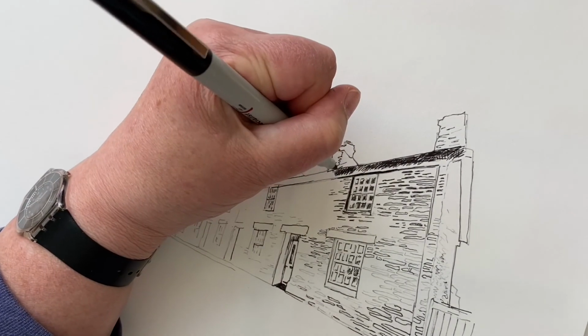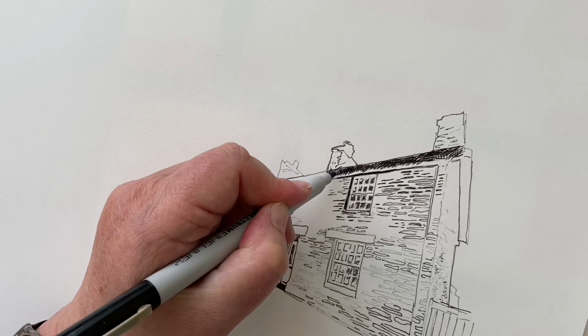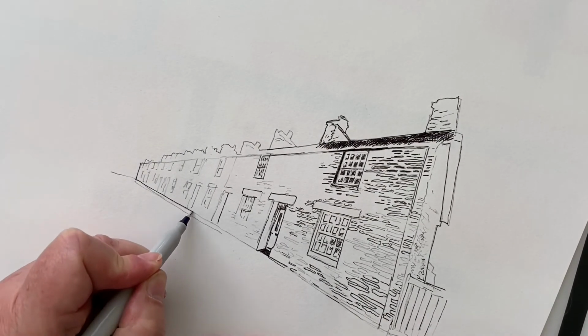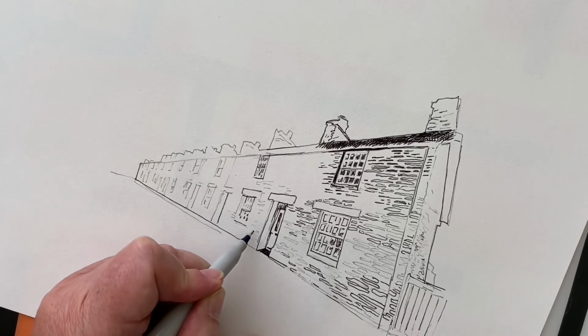Start off with a simple line drawing and then work into it, but use whatever details that you find interesting.